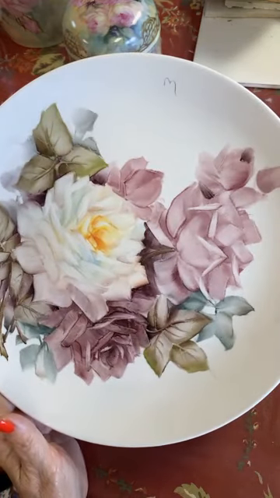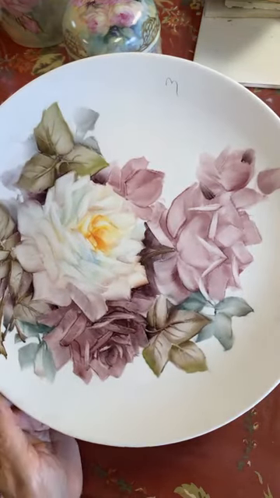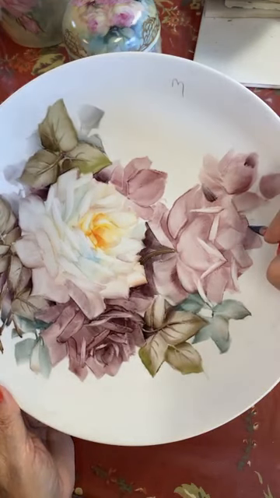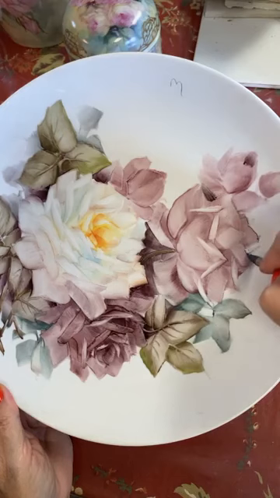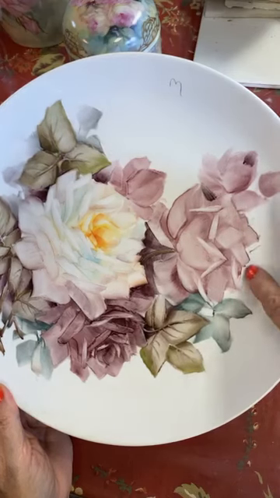Then I can take the wipeout tool on the outside edge of this and crisp up and change that shape a little bit to make it more interesting.